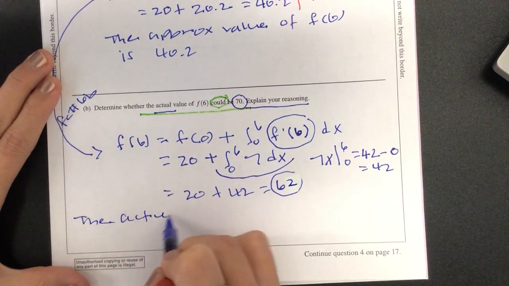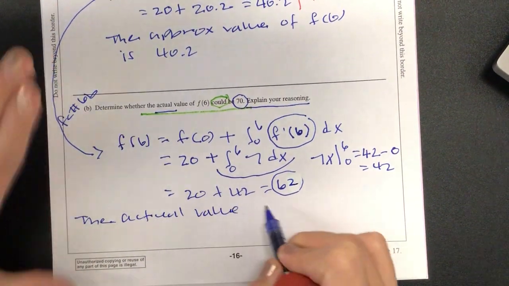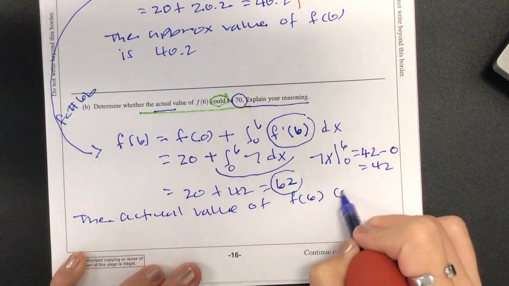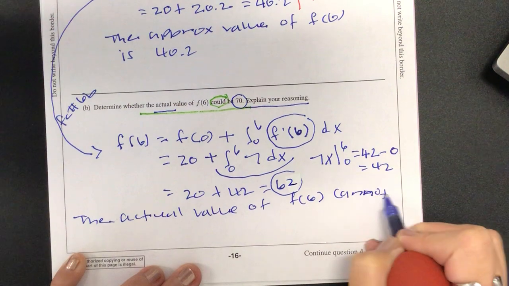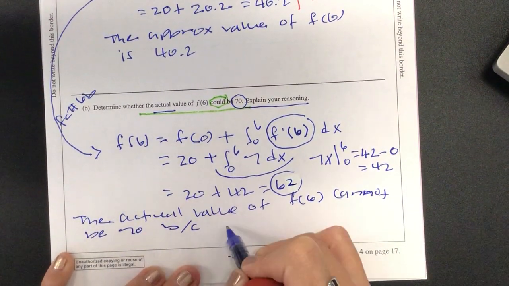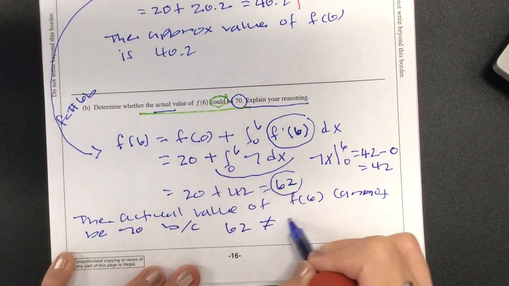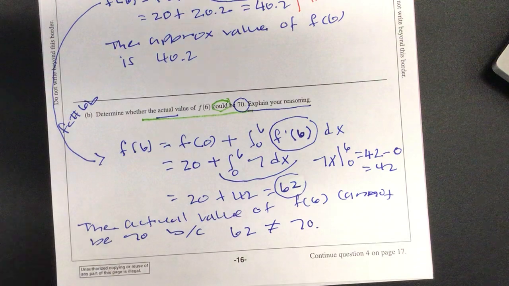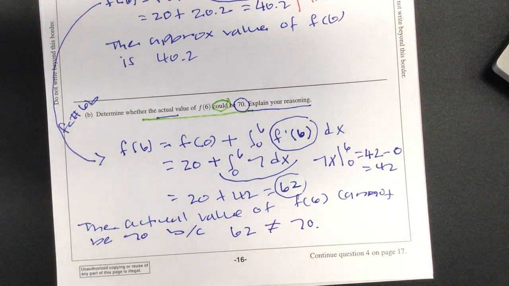The actual value of f of 6 cannot be 70 because 62 is not equivalent to 70. And our point system.